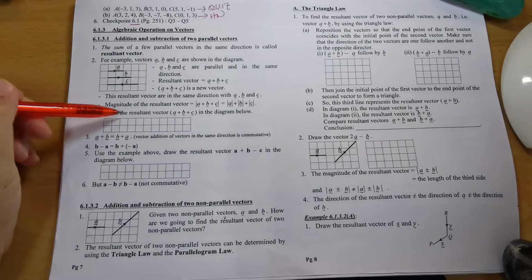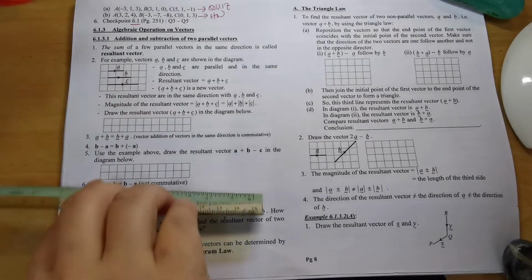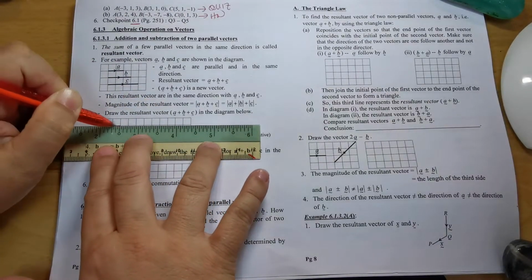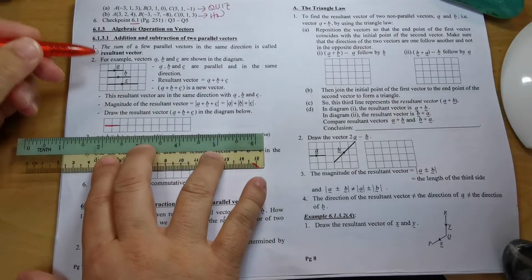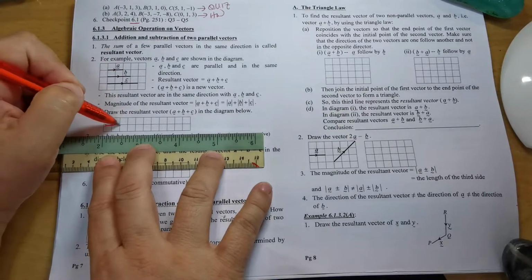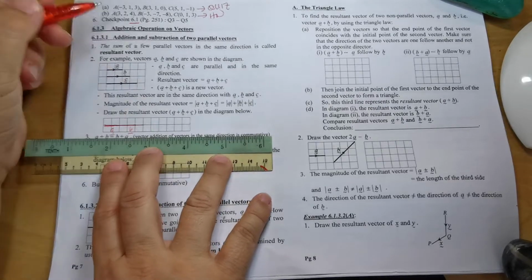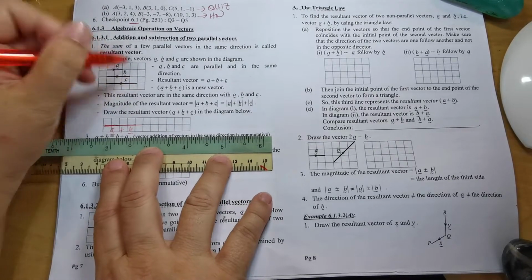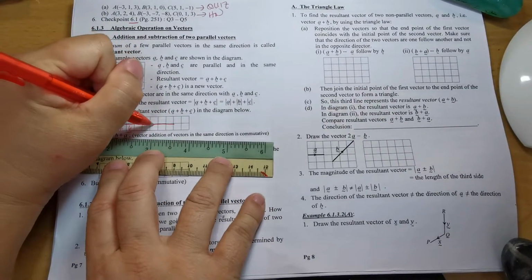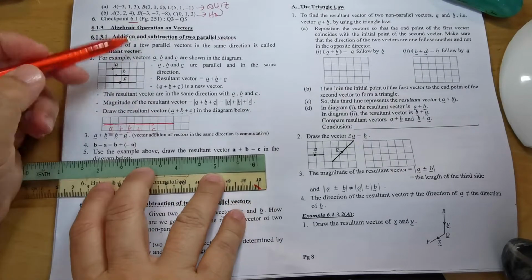Now we are going to draw the resultant vector, this new vector. How to draw it? Very simple. Start with A, which is to the east, 2 units. Then continue with B, also to the east, 3 units: 1, 2, 3. This is A, this is B, so A plus B. Then C is to the east also, 4 units: 1, 2, 3, 4. This is C. So this line represents the resultant vector A plus B plus C.